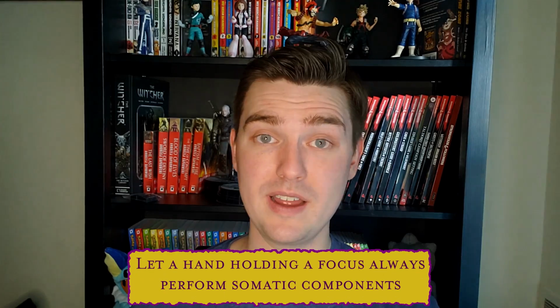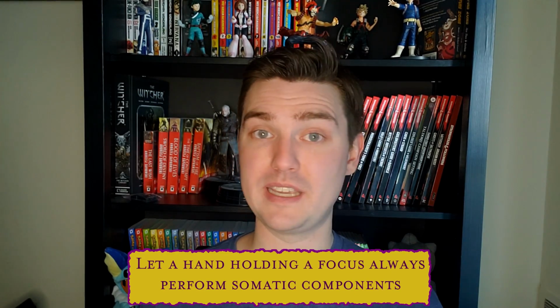Now, there is one weird edge case that I'm just going to tell you to ignore, and that's that if you have a spell that has a somatic component but no material component, suddenly that hand holding a focus can't perform the somatic component anymore. It's a little bit obtuse, and honestly it doesn't make much sense, so I just suggest you ignore it, and any hand holding a focus can be used for both the material and somatic components of a spell, regardless of the case.